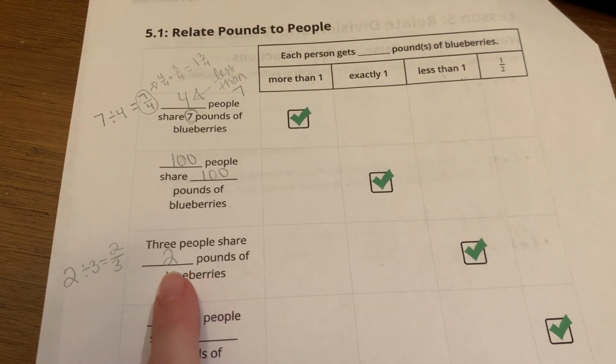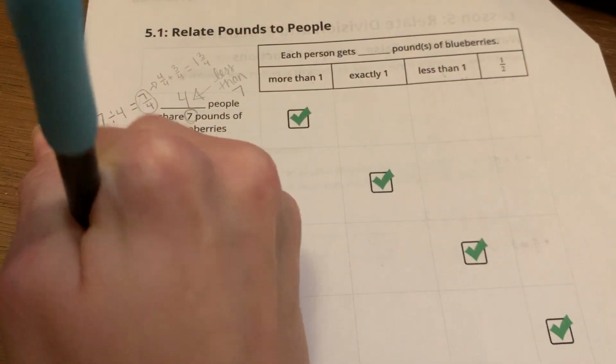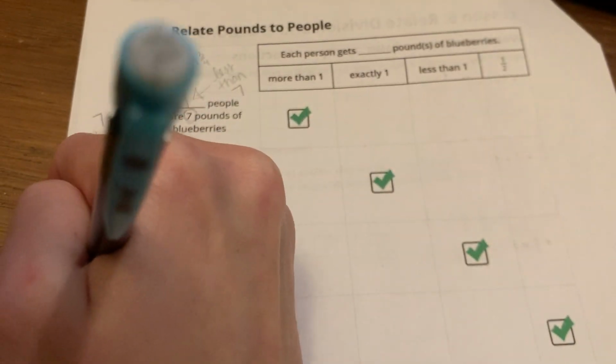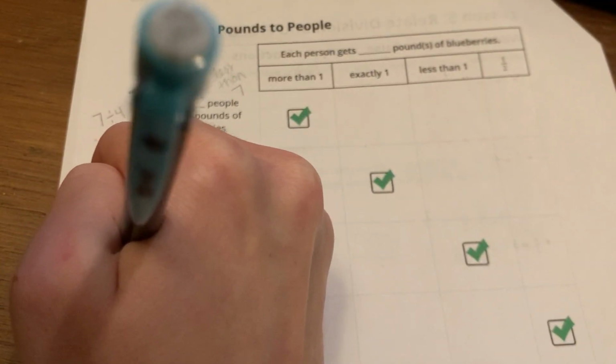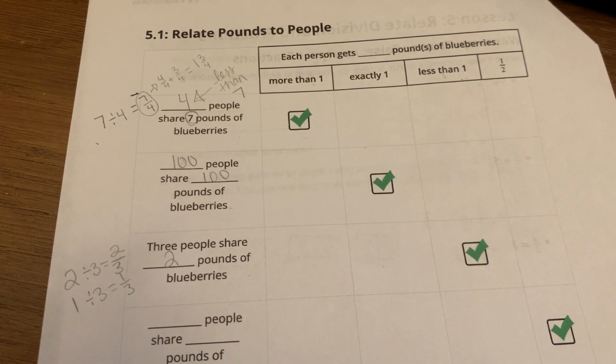So as long as you have a 2 or a 1 here, so if they shared 1 pound of berries, 2 divided by 1, I'm sorry, my bad. Scratch that. 1 pound divided by 3 people would be 1/3 pound of berries each person, okay? So if you put a 2 or a 1 here, you are correct.